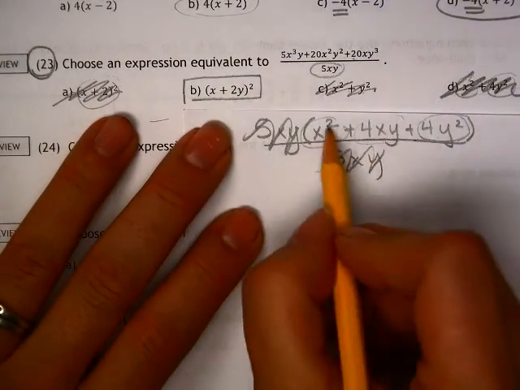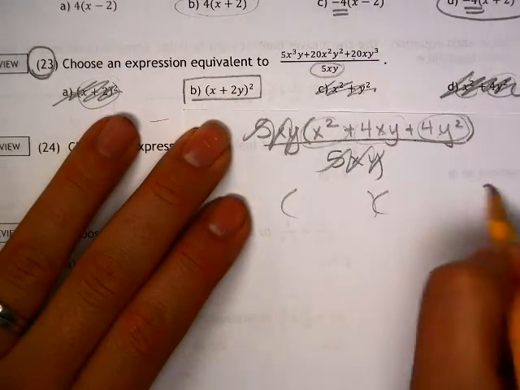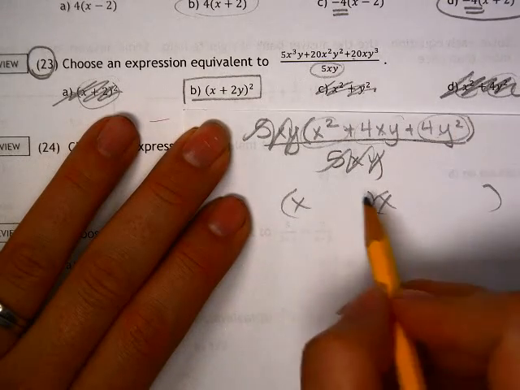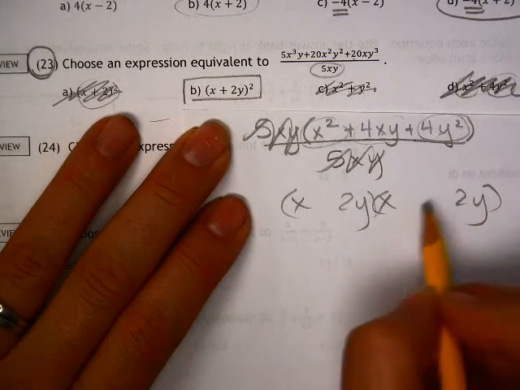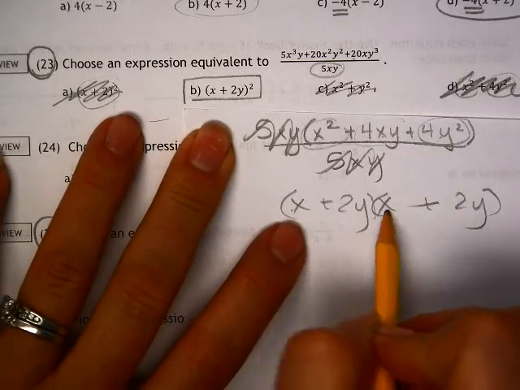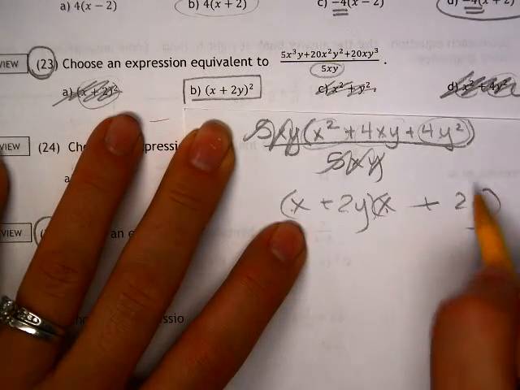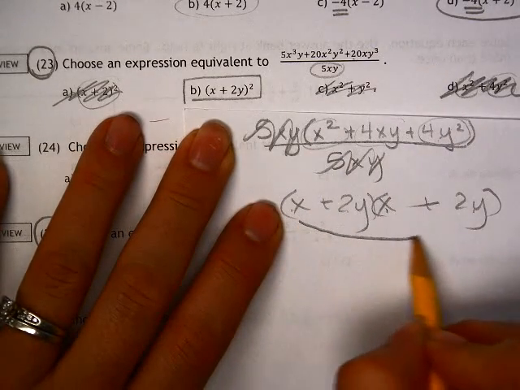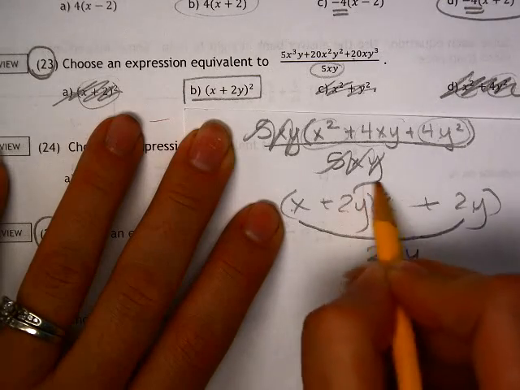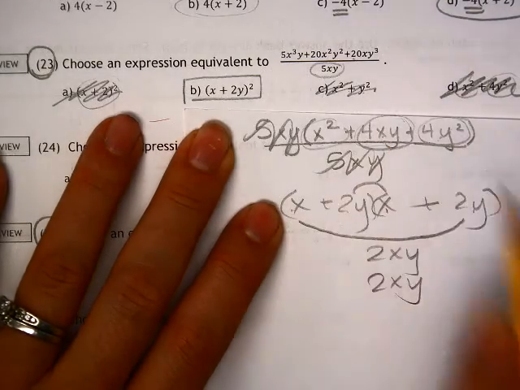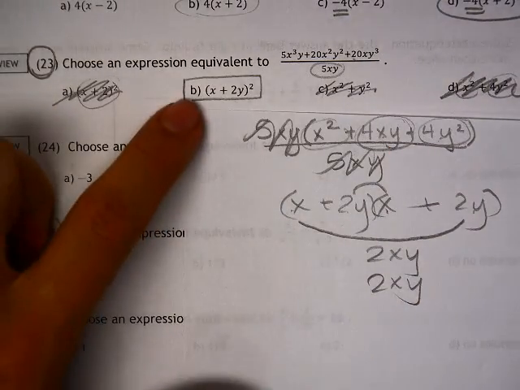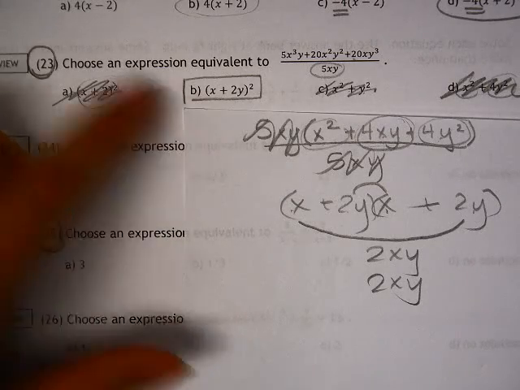But that being said, this is just a normal factoring problem. x times x, 2y times 2y, plus plus. That would give us x squared. That would give us 4y squared. This gives us 2xy, and this gives us 2xy, which is our 4xy. So we can then confirm that that's actually the correct answer.